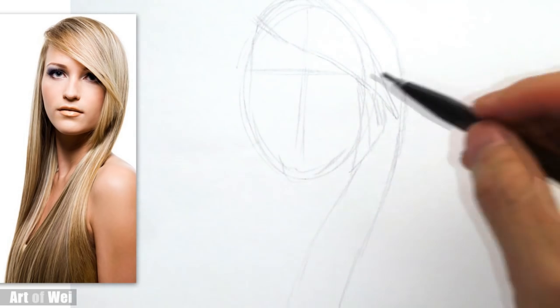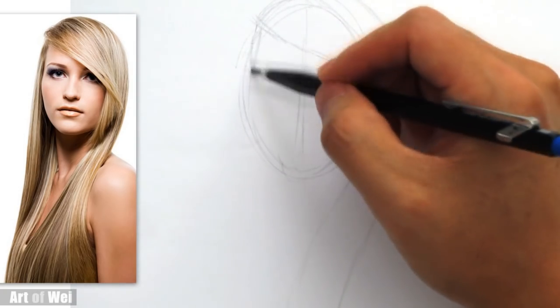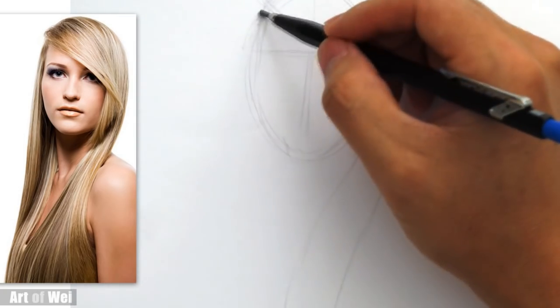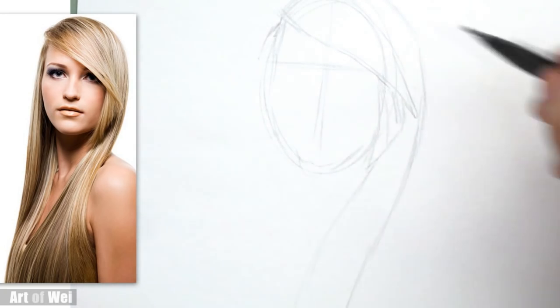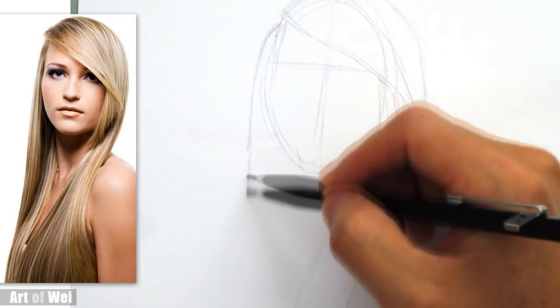All right, so it's very light. I'm just sketching it really lightly, and then here's the face. And now on the other side, make sure everything's in frame. All right, so it's going to come straight down.